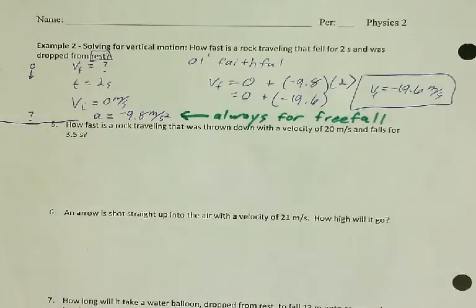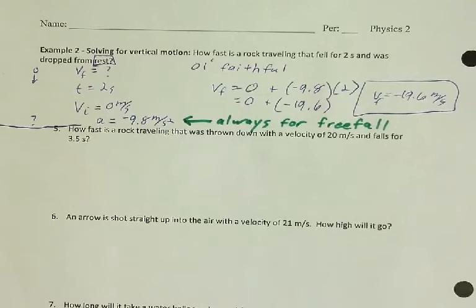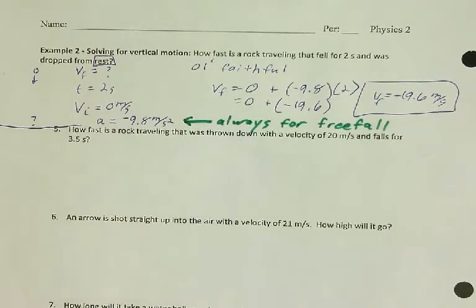Two things to point out about how this answer makes sense. One, it's a negative answer. That makes sense because it's going down. Two, you might have thought to yourself, hey, shouldn't that velocity be 0 if it hits the ground? We're always solving before it hits the ground, not after. Always, until next chapter. We're always solving before it hits the ground.